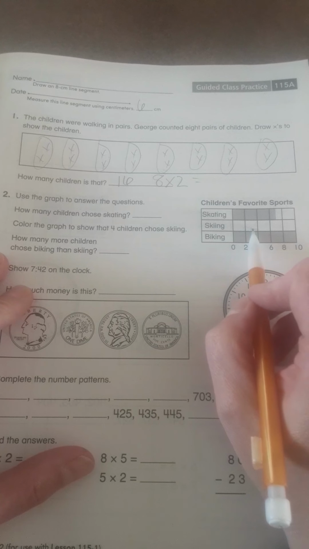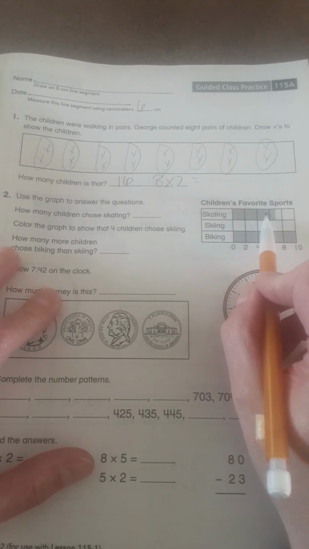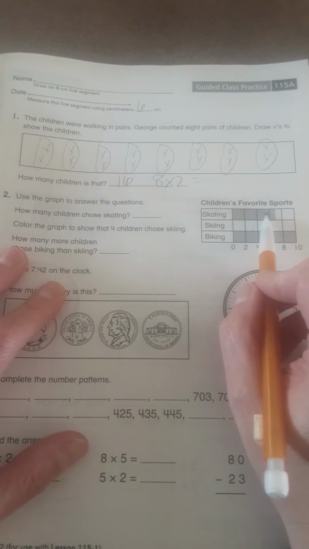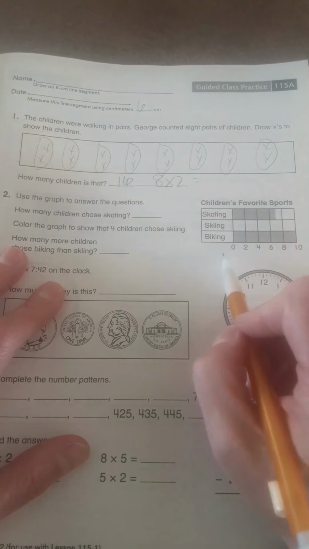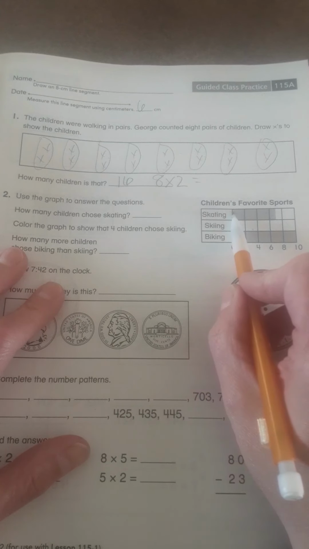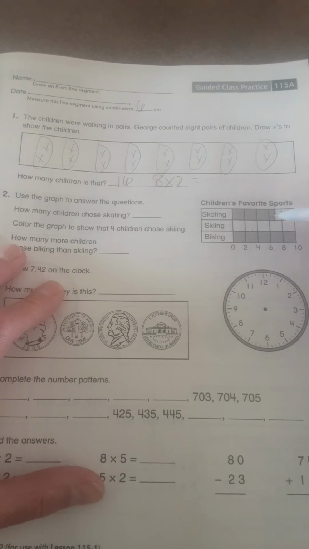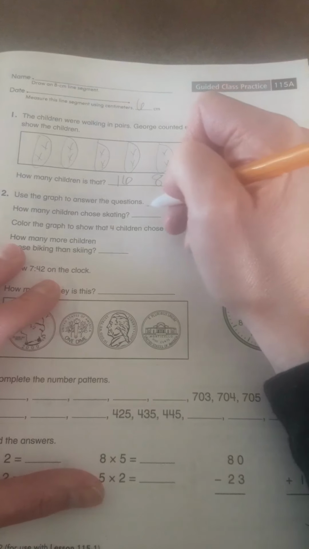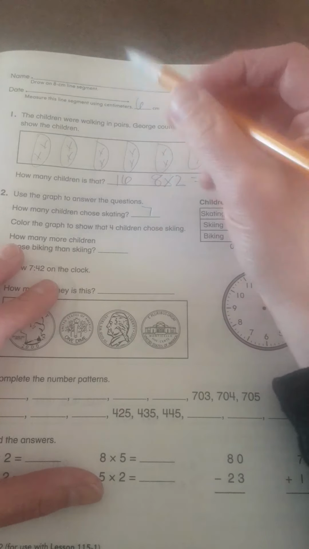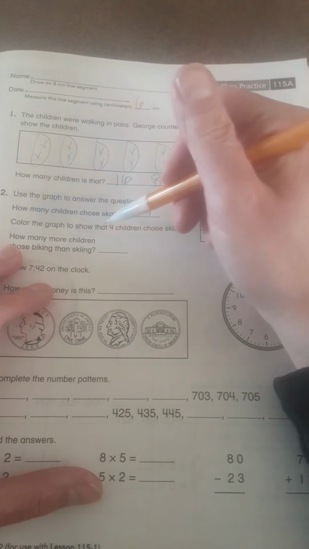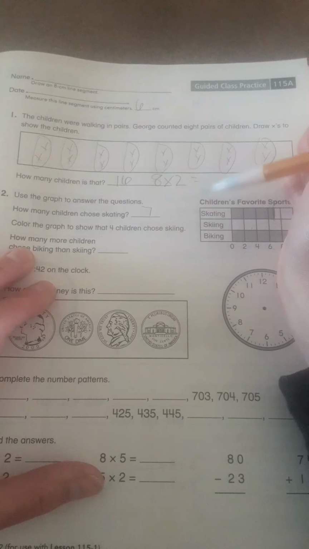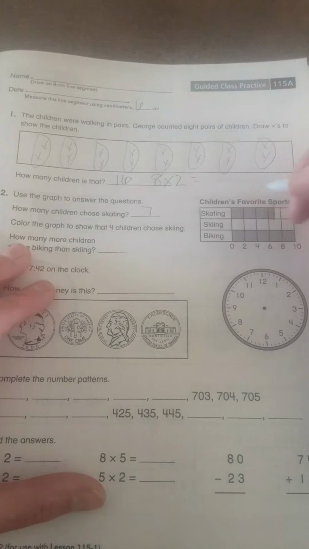Here we go. We have a children's favorite sports bar graph. How many children chose skating? Well, we know it's going up by 2s. And what is between 6 and 8? 7. It says, color the graph to show that 4 children chose skiing. Okay, 4.